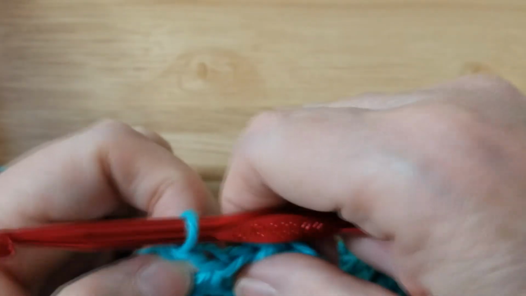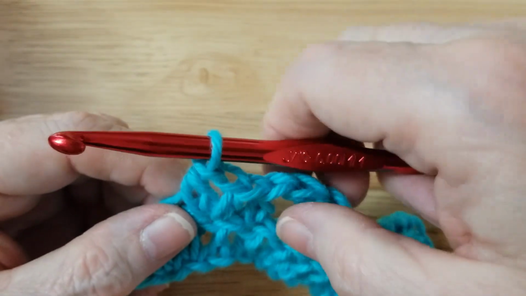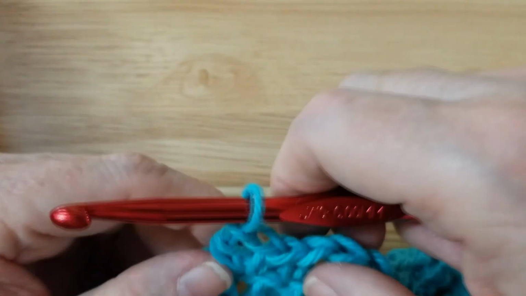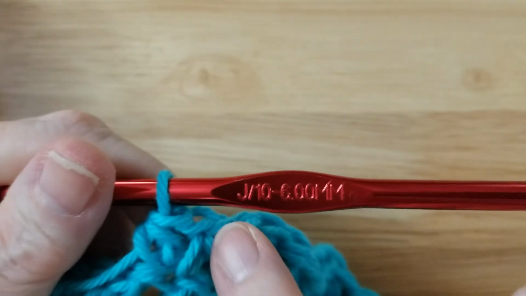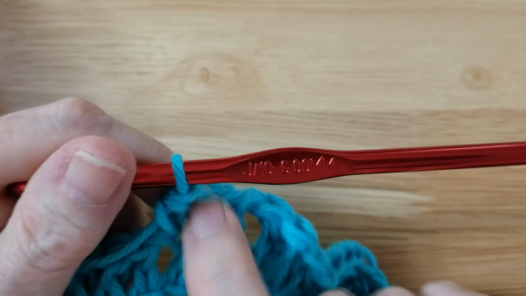As you see, you've got a little hole in there now. But instead of, okay, did I chain 1? Yes. Instead of just having 2 stitches, you now have 3. Normally you would have this one and this one, but you added that chain in the center.